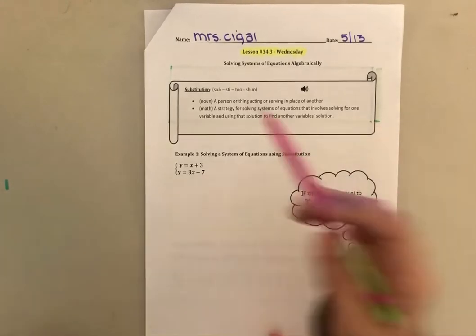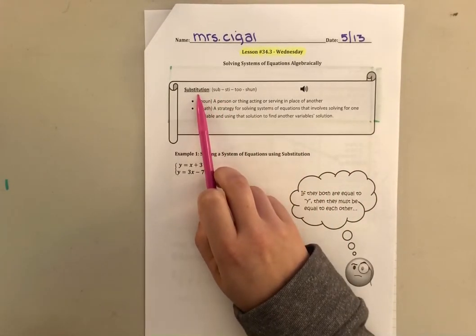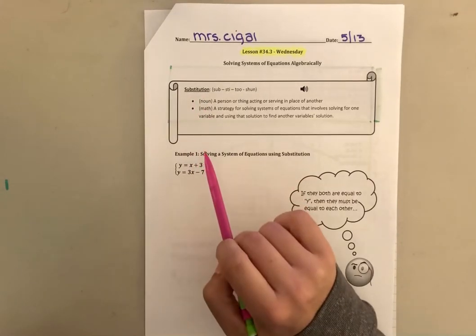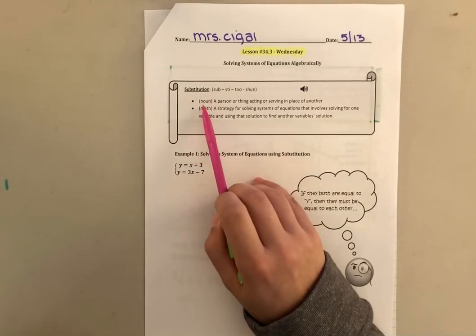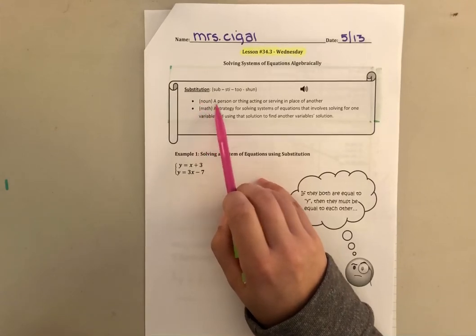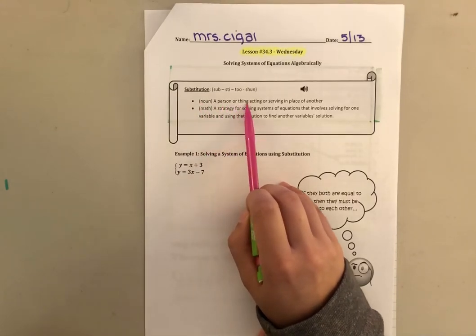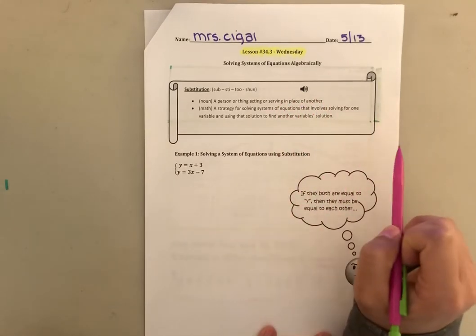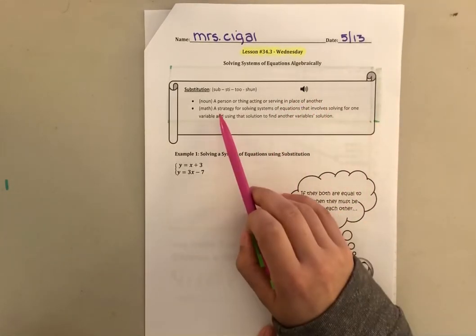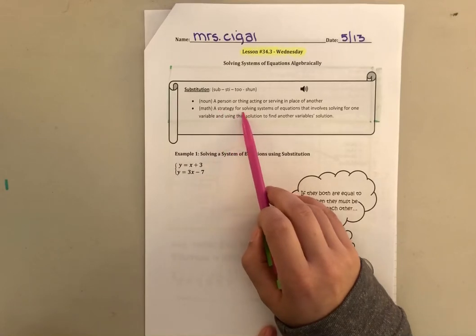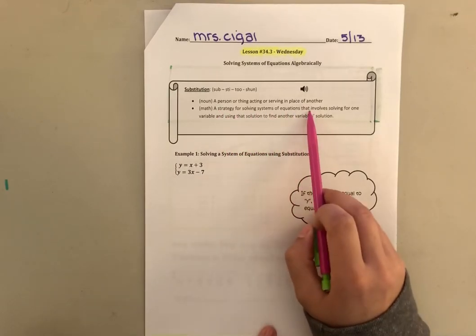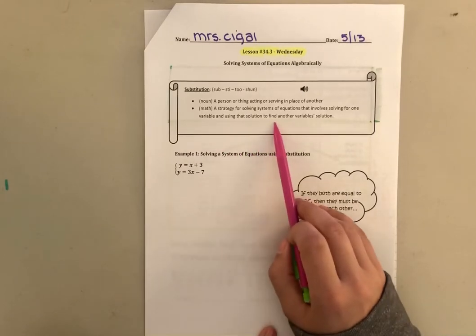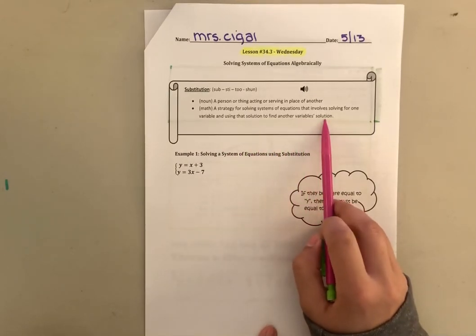The method we're going to use today is called substitution. There's another one called elimination that we'll look at another time. But today, substitution. The definition of substitution in general terms just means a person or a thing that is acting or serving in place of another. So in math, this is a strategy for solving systems of equations that involves solving for one variable and using that solution to find another variable's solution.